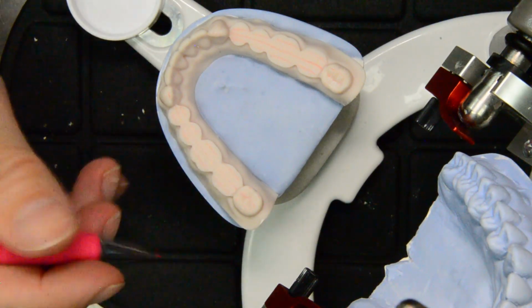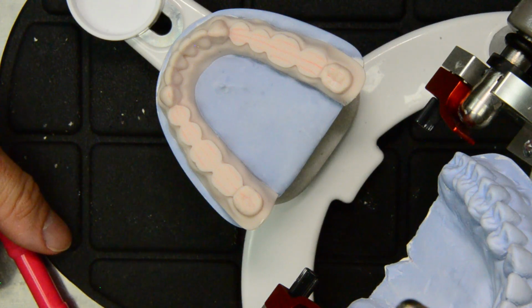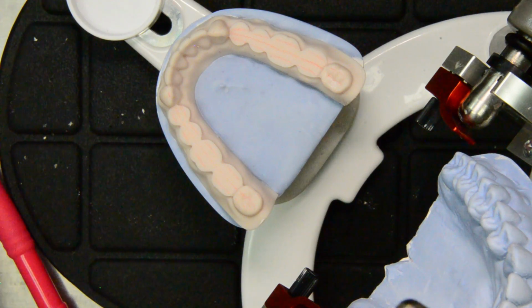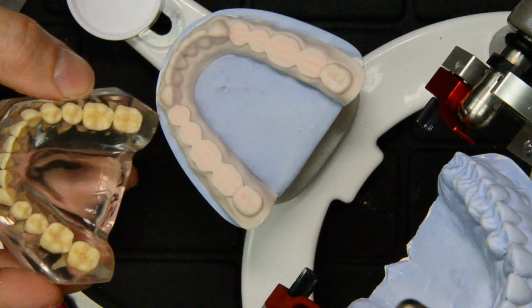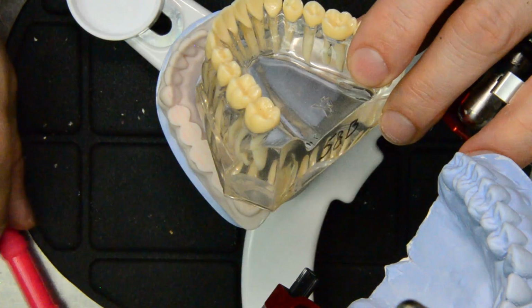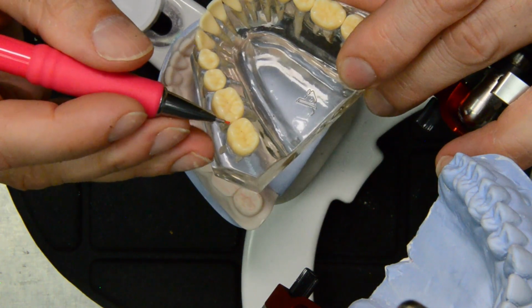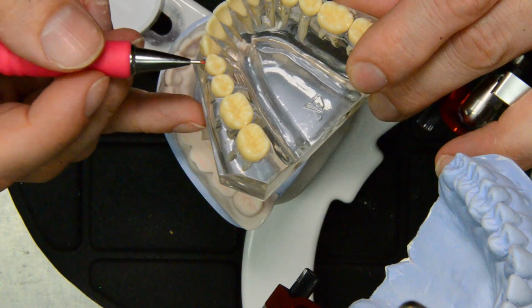Alright, so our next task is to figure out where we're going to put the cusp tips. One way to do it is first we're going to take a look at some teeth, and this way we can approximate about where the cusp tips are on the first and second molars, and on the premolars.